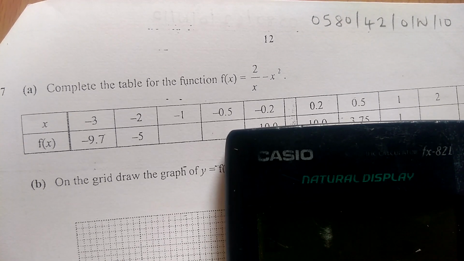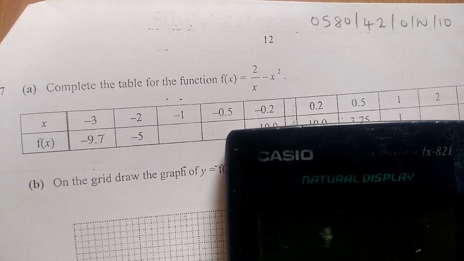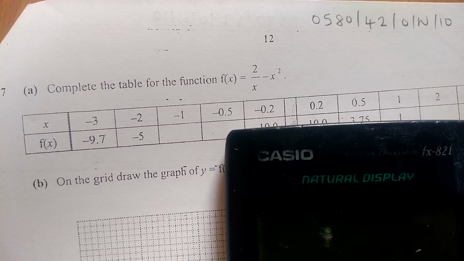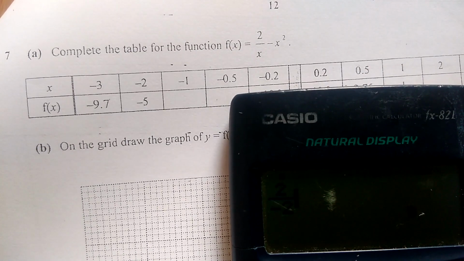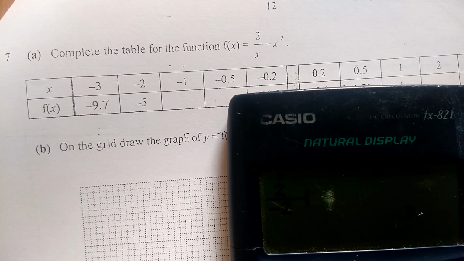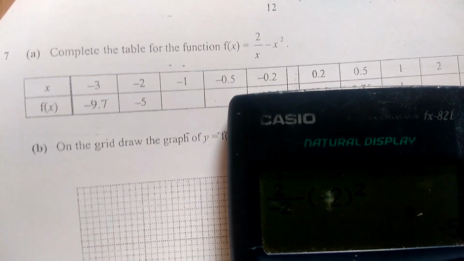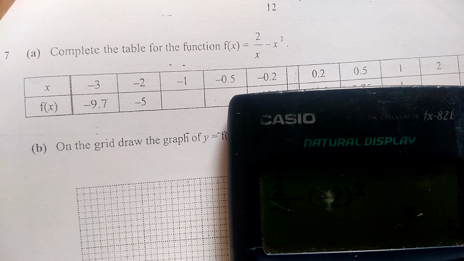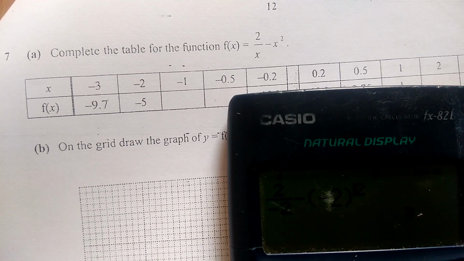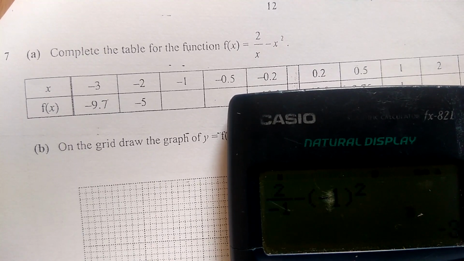So let's use -2 first to check if we're going to get -5. 2 divided by -2, minus -2 squared is -5. So now we're going to use -1, so you get -3.